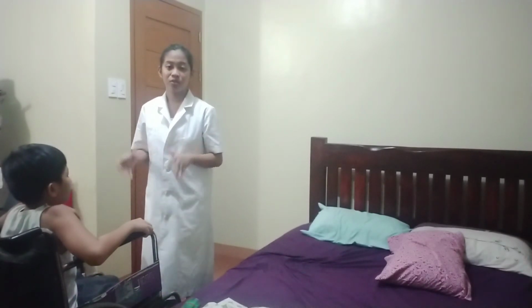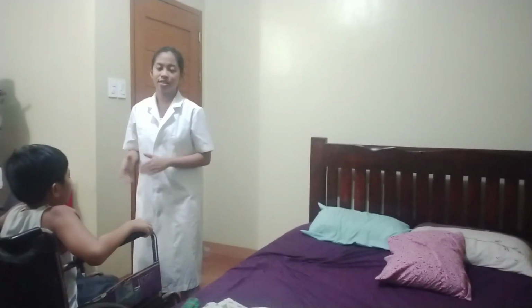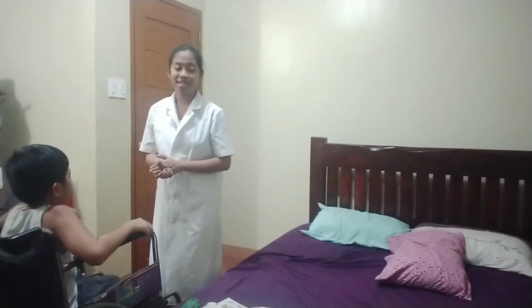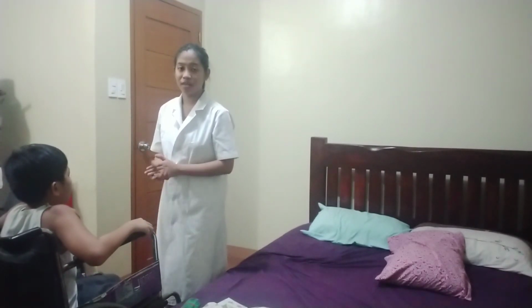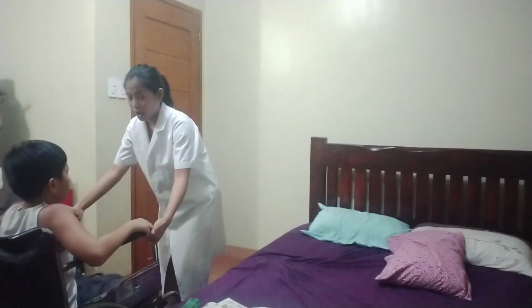And as I do the procedure, I am flexing my hips and my knees in assisting the patient. Now, I will assess the alignment of the patient in the wheelchair. Okay, sir, okay lang po ba kayo?